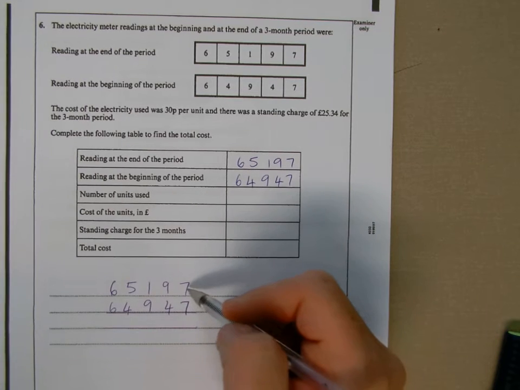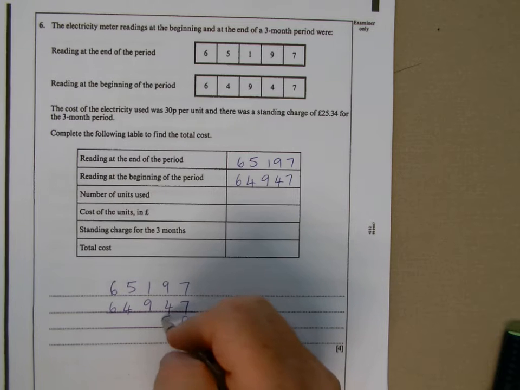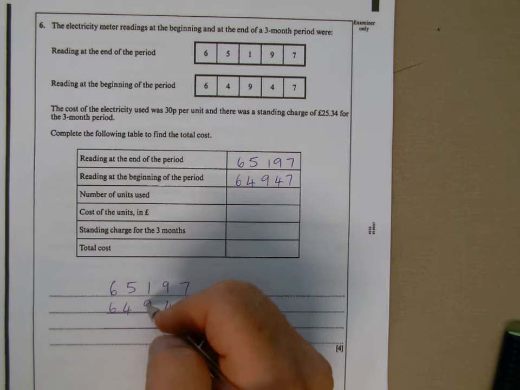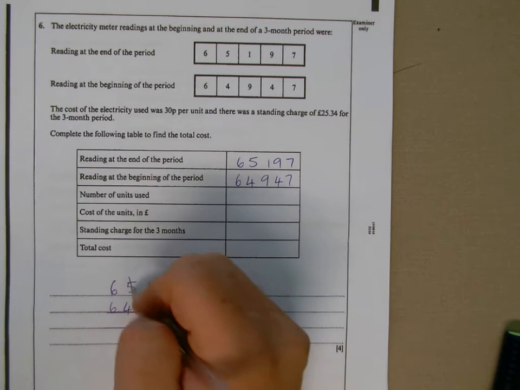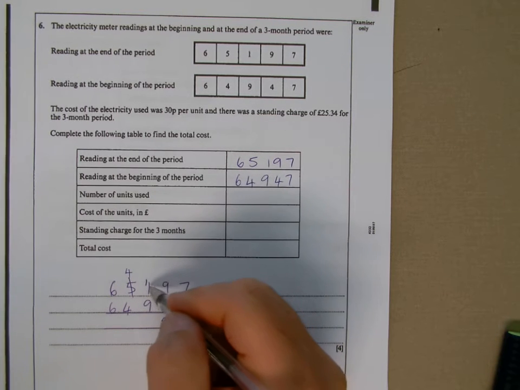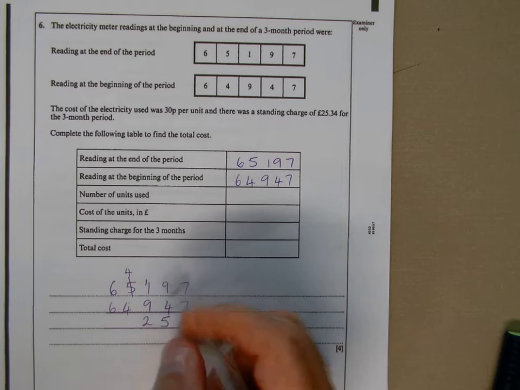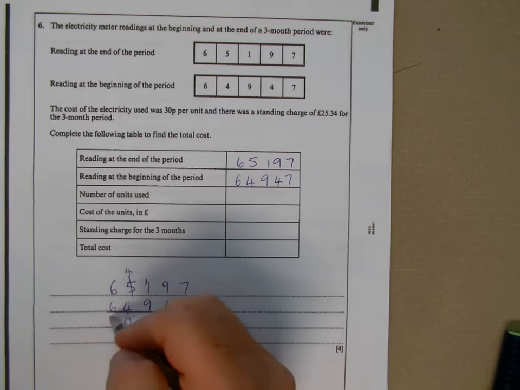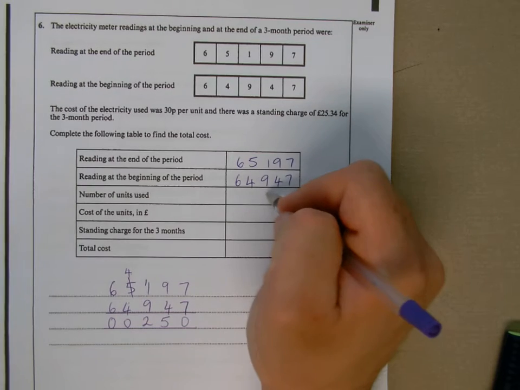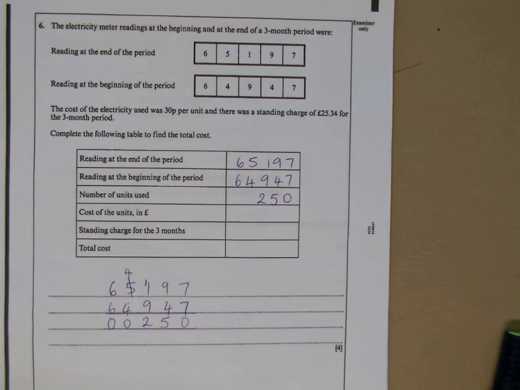So we've got there 7 take away 7 is 0. 9 take away 4 is 5. 1 take away 9, well, you can't do that, so I've got to borrow from the 5 to make that a 4. And the 1 I borrow, I put there. 11 take away 9 is 2. 4 take away 4 is 0. 6 take away 6 is 0. So they've used 250 units. Okay, 250 units. Fantastic.